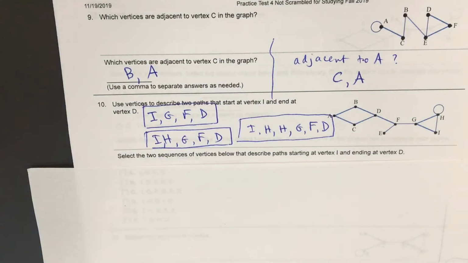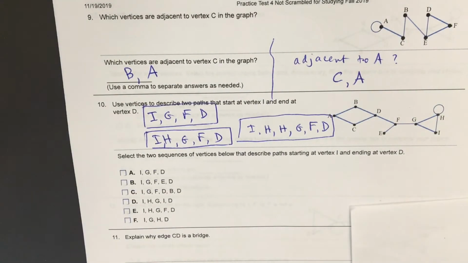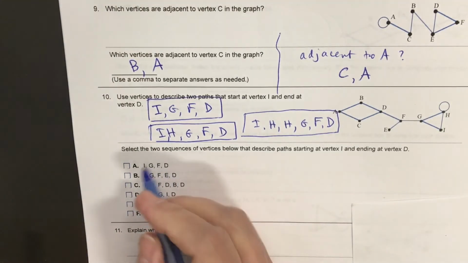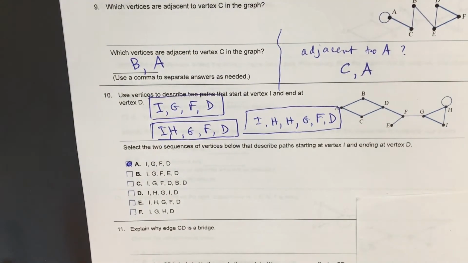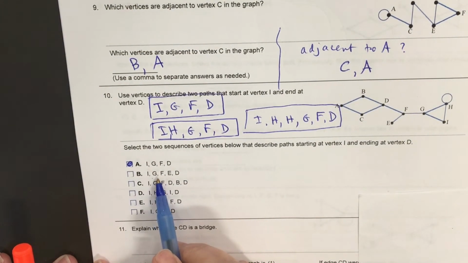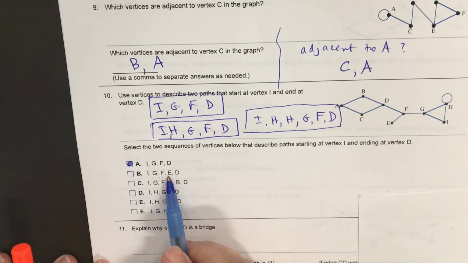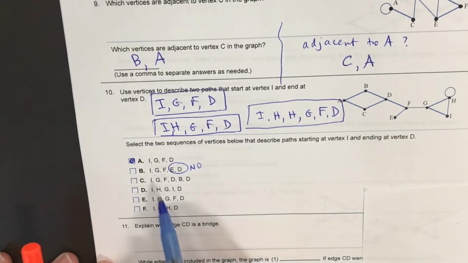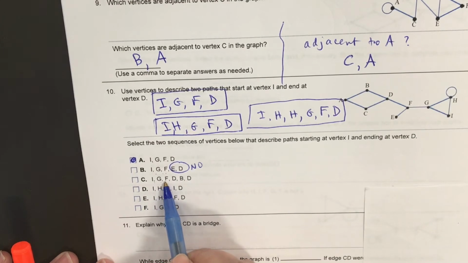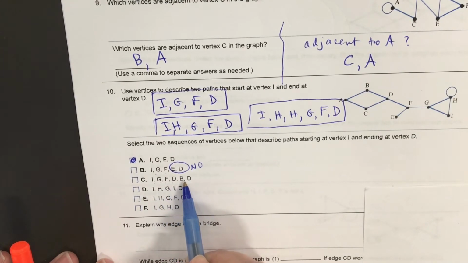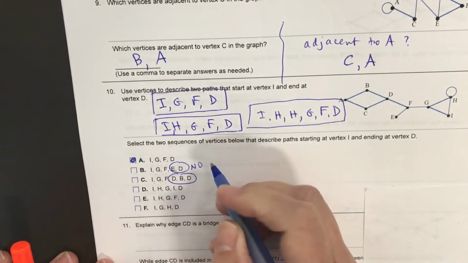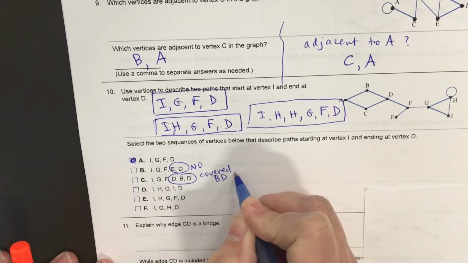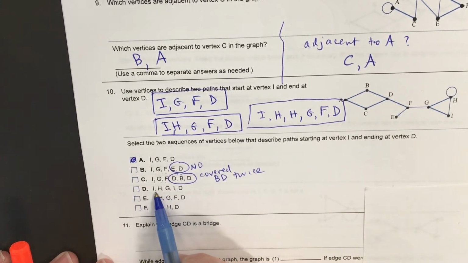Now, they said pick out 2. So in my choices here, only 2 of them are good. I, G, F, D. That one works. Does this one? I, G, F, E, D. No, there is no edge from E to D. I, G, F, D, B, D. No, they covered BD twice. No good.